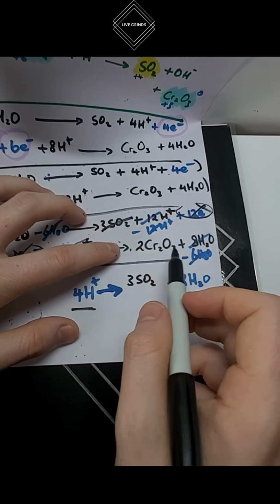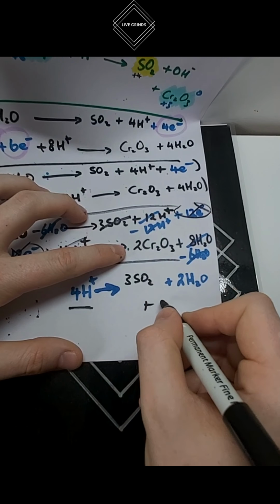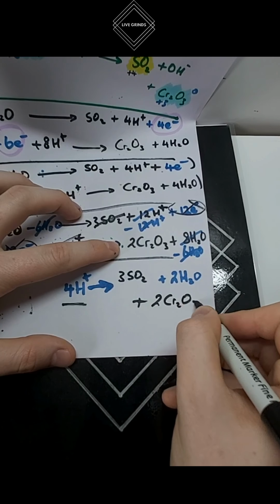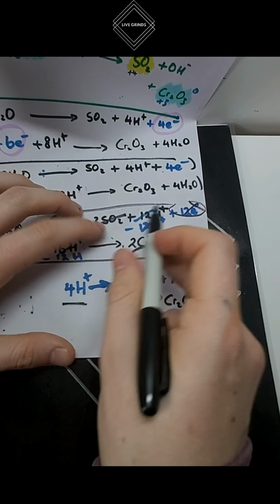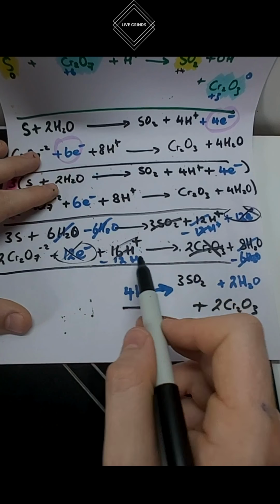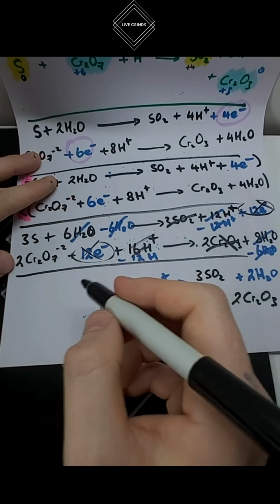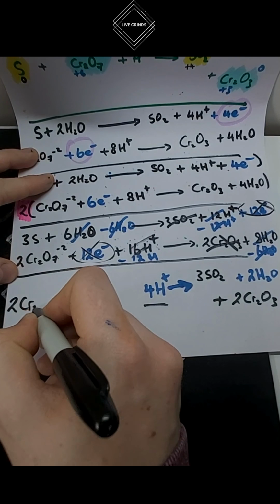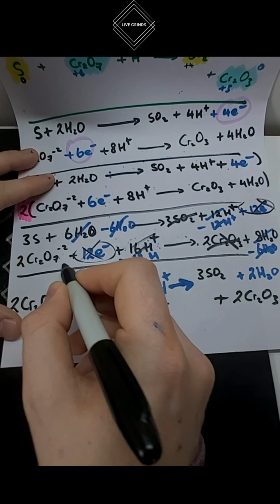That's gone. 2 chromates. That's gone. That's the whole right hand side accounted for. Waters are gone. Protons are accounted for. I have 3 sulfurs, and I've got 2 Cr2O7 2 minus.